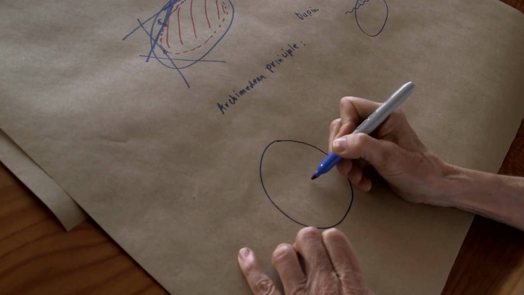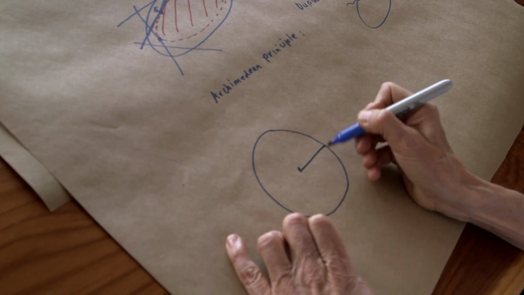Let's do it. So for the circle, that's easy. So here we go. Let's say the circle has radius 1.